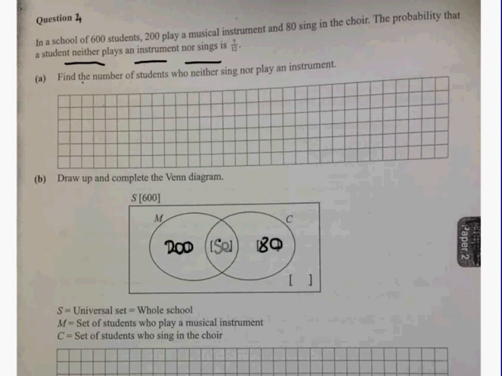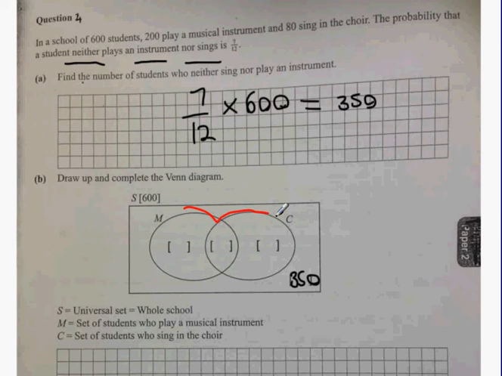The problem starts off with this: 7/12 of the entire population play nothing. What's 7/12 multiplied by 600? 350. 350 people play nothing. That means that within the region here, there must be 250 people in total between these 3 regions. Now, the problem with entering the 200 and the 80 straight away is that, am I allowed 250 people in there? You're saying I have 280.